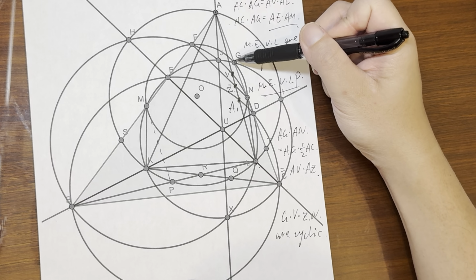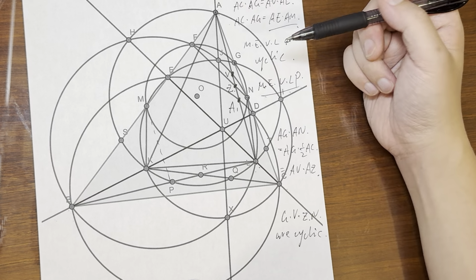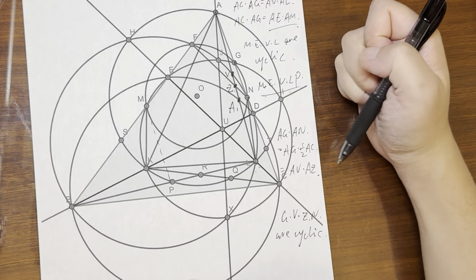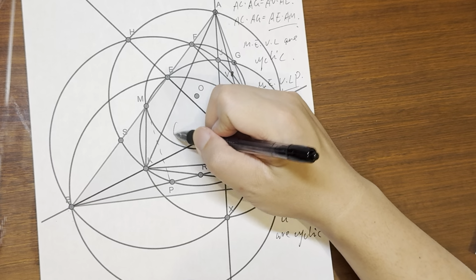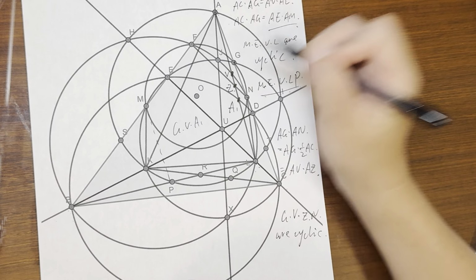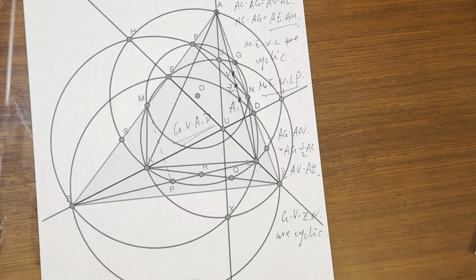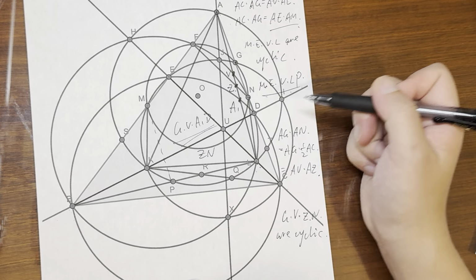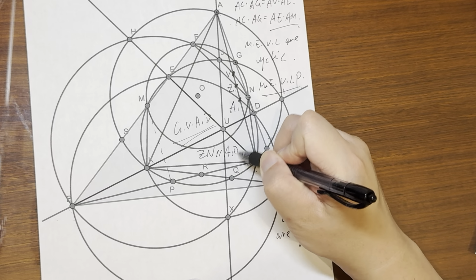We just proved that G, V, Z, N are cyclic. Please prove that G, Z, A1, D are cyclic. And also you can get that ZN is actually parallel with A1D.